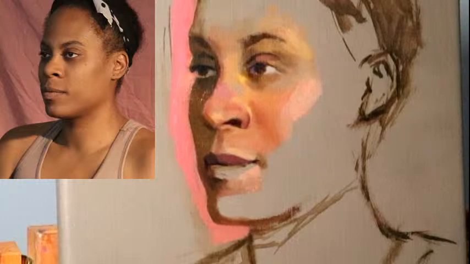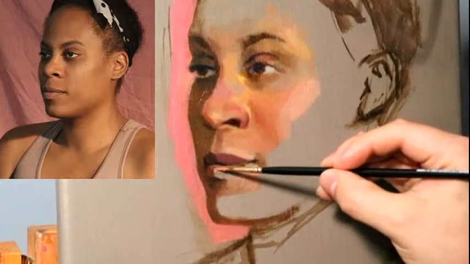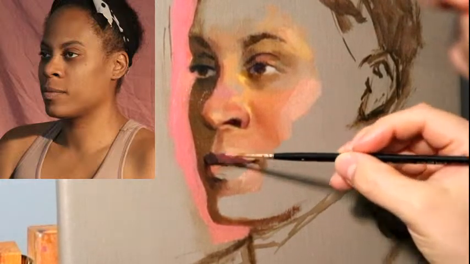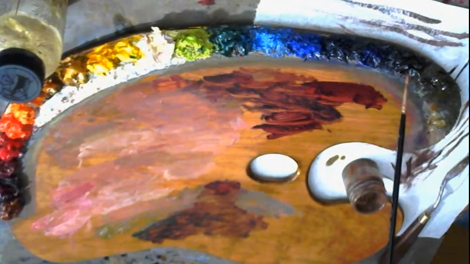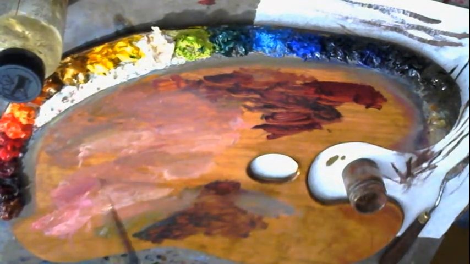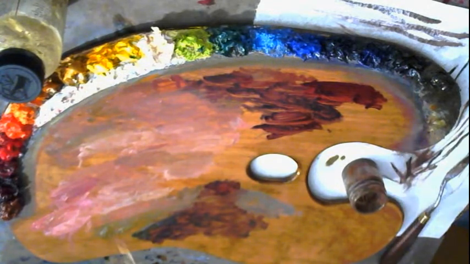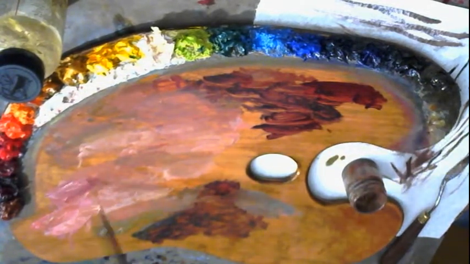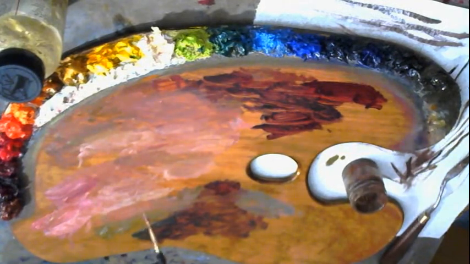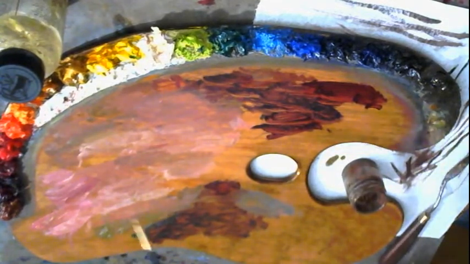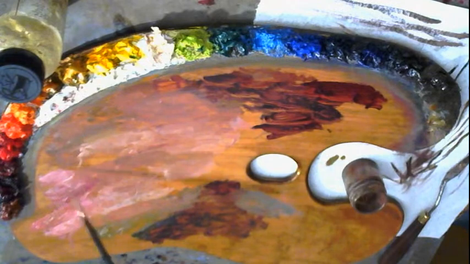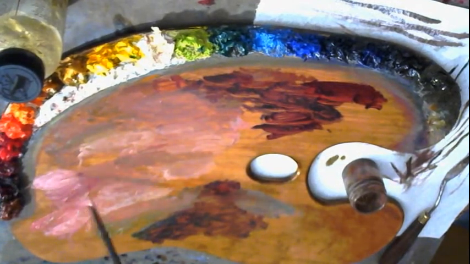Yeah, watercolor has a really rich history. Of course, I guess the first name that comes to mind is Sargent. I'm pushing the color of the lips a little towards the violet.